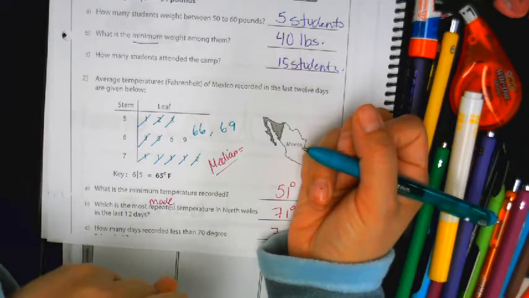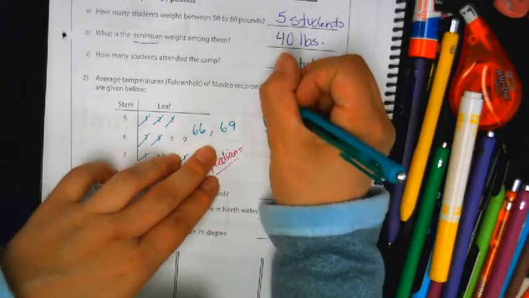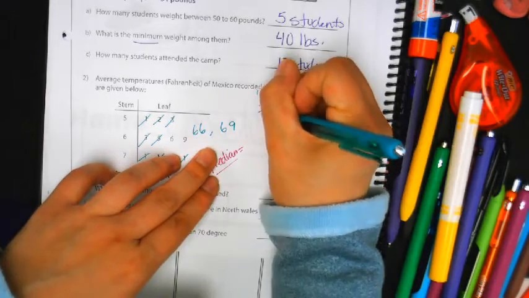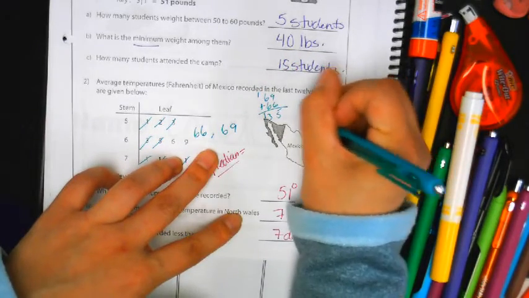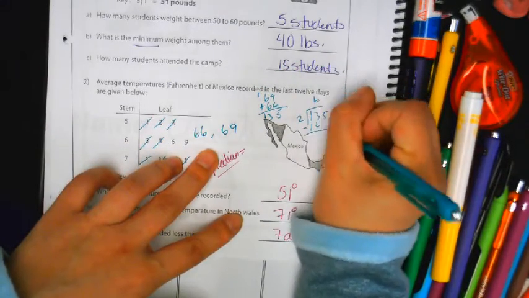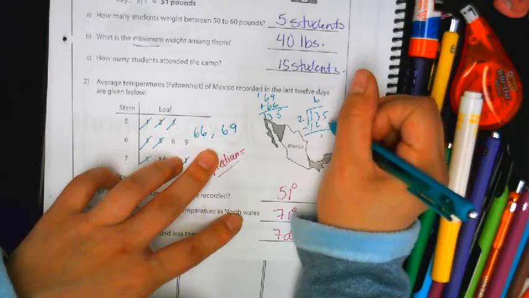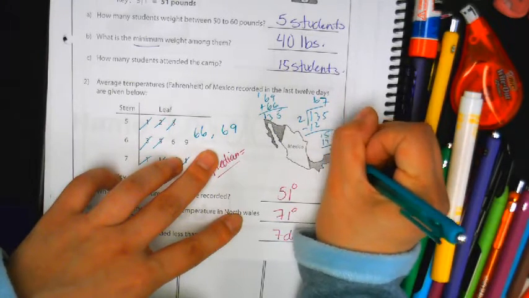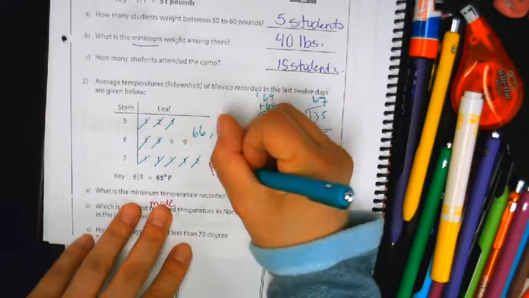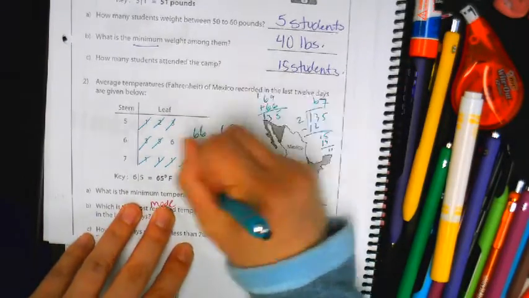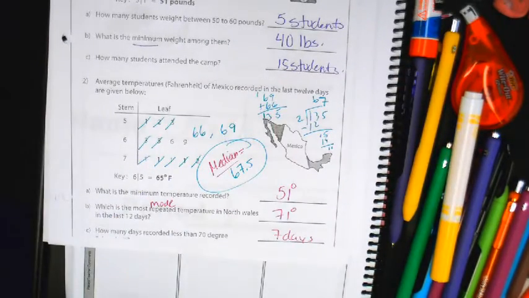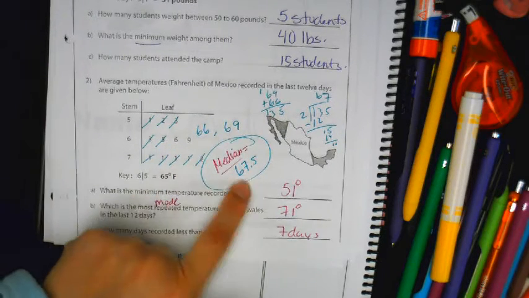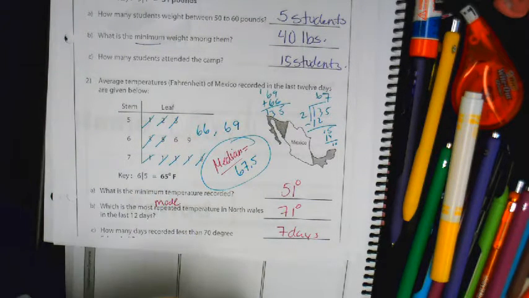I'm going to add them. 69 plus 66. 15, carry the 1, 12, 13. 135 divided by 2, that's 67.5. Good. Very good. Because you have two numbers in the middle, 66 and 69, so 67.5 is right in the middle.